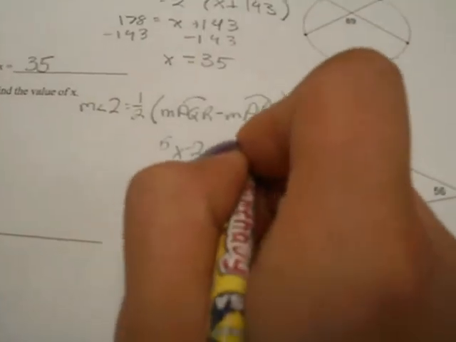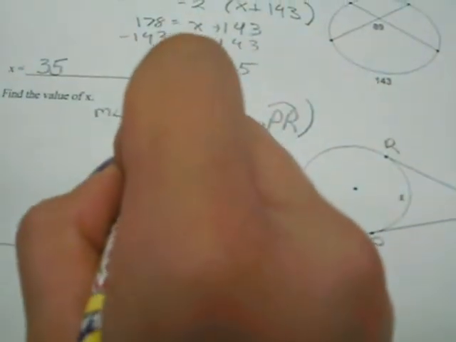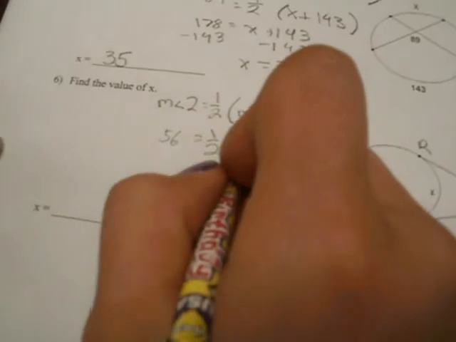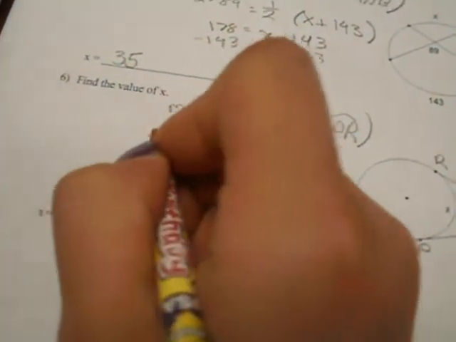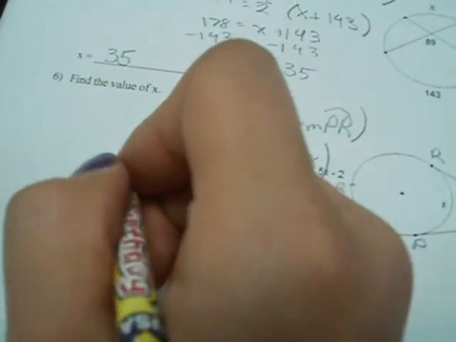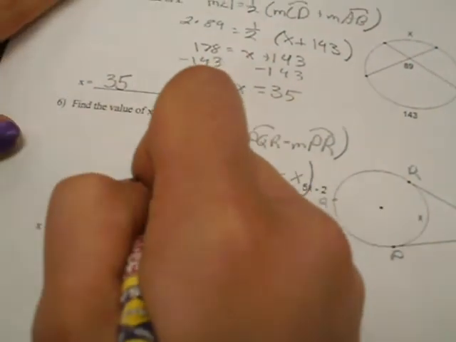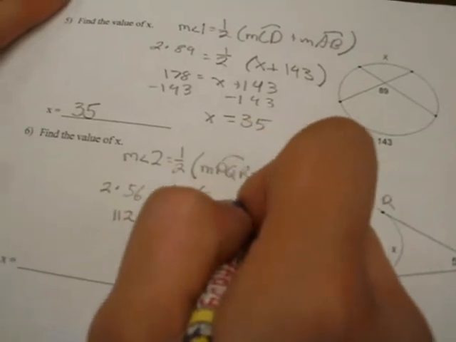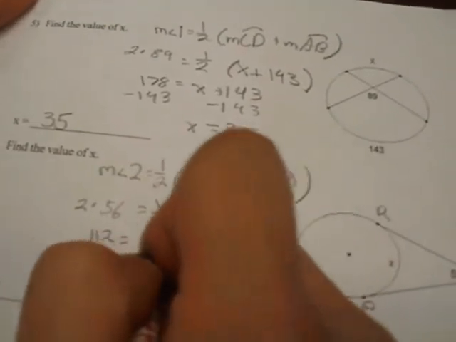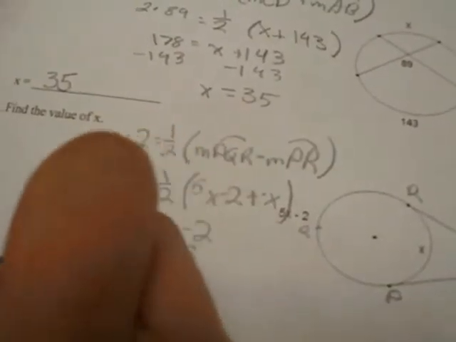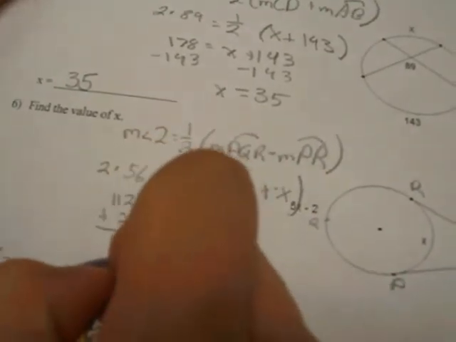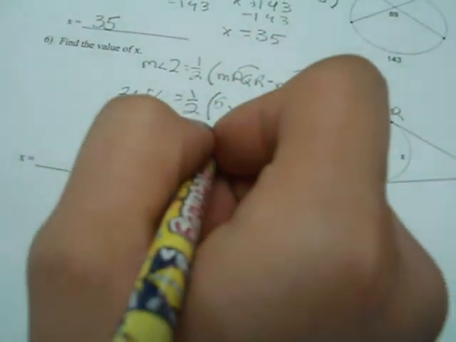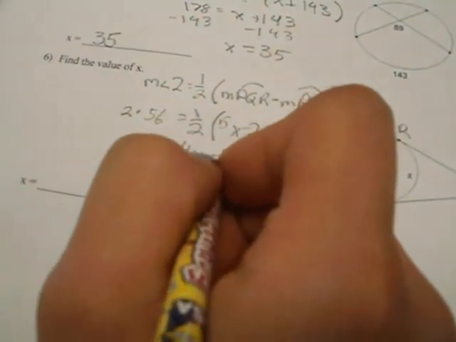So then the measure of 2 would be 5x minus 2 minus that, and it would equal 56. Then we take 56 times 2, and we would get 112 equals 4x minus 2. Then we would add 2 to both sides to get 114 equals 4x. And then we would get x to equal 28.5 for our final answer.